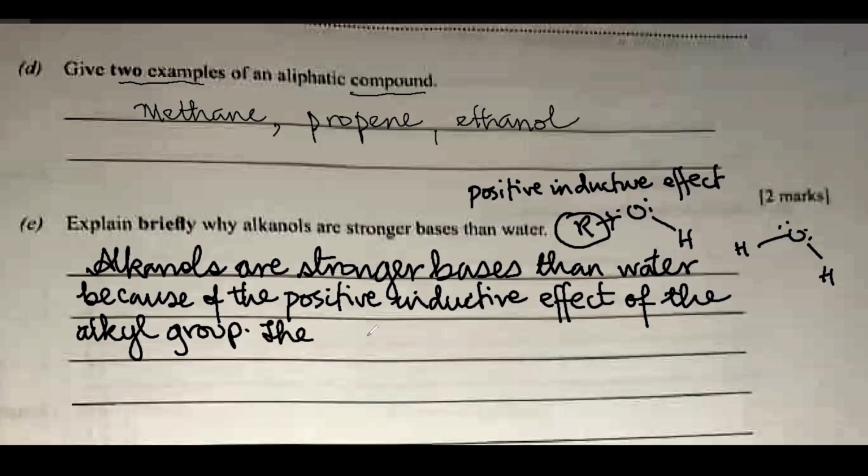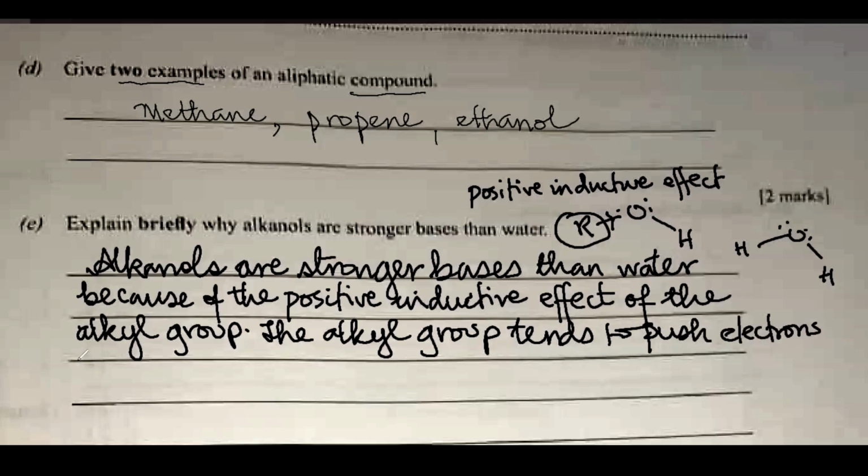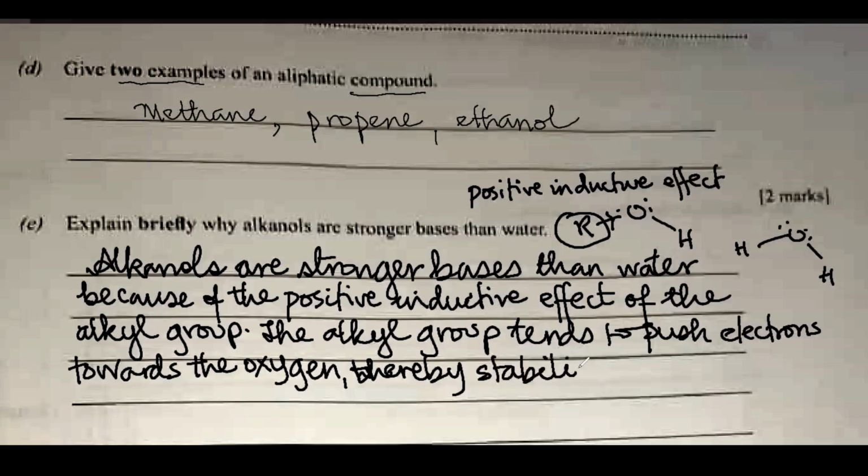The alkyl group tends to push electrons towards the oxygen atom, thereby stabilizing the alkoxide ion.